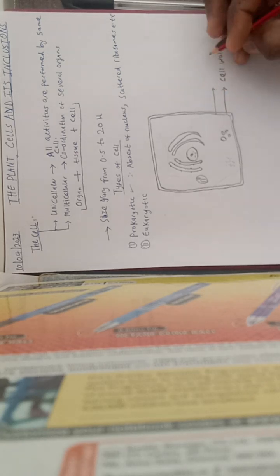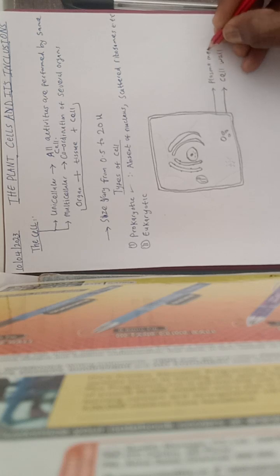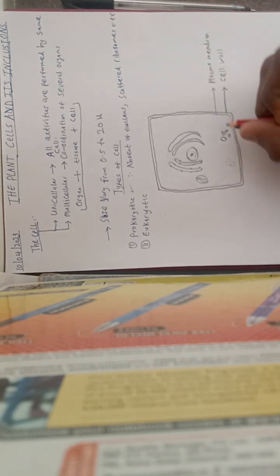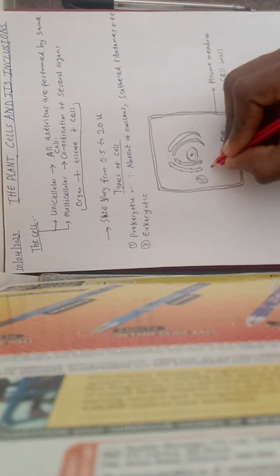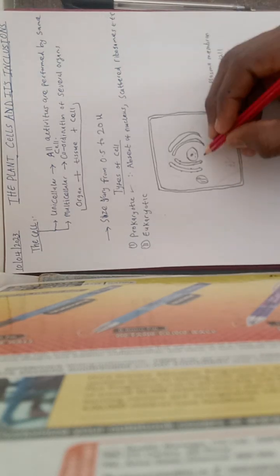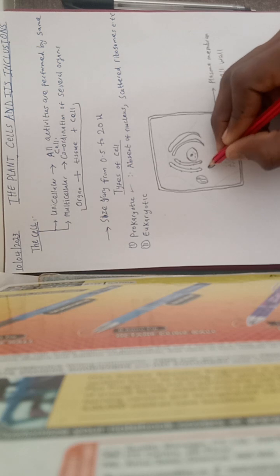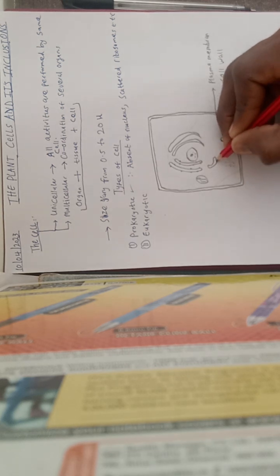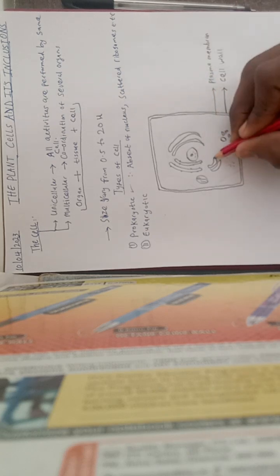So the next part is plasma membrane, and there's a part I'm still missing. I want to draw, yes, Golgi body or Golgi apparatus. People call it Golgi apparatus. People call it Golgi body.